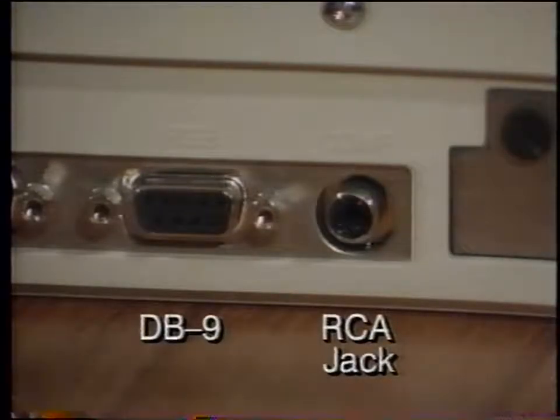The final type of monitor we'll talk about is called a composite monitor. Technically, a composite monitor is a monochrome monitor. That is, it can only display one color. However, a composite monitor differs from a monochrome monitor in that it connects to a color graphics adapter and can display the same graphics as a CGA monitor, only not in color, of course. You can easily tell a composite monitor from a monochrome one by the connector. A composite monitor has an RCA jack, while a monochrome monitor uses a DB9 connector, so-called because there are 9 connection pins.